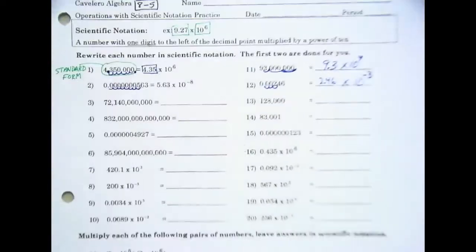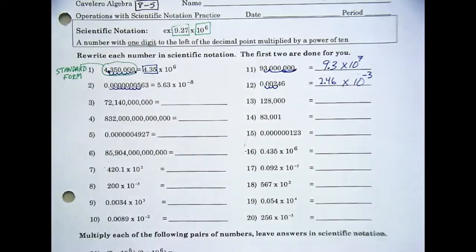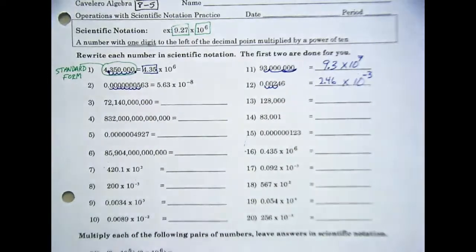So I want you to take some time right now, about 2-3 minutes, and go ahead and complete through number 20. Okay? You get till 46 after to get as far as you can.